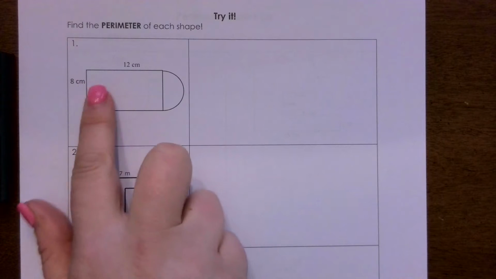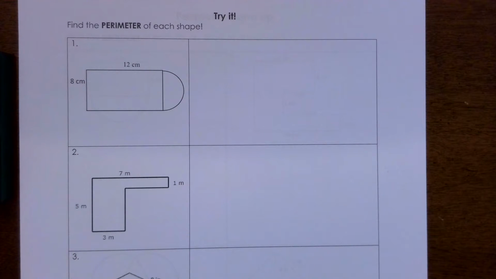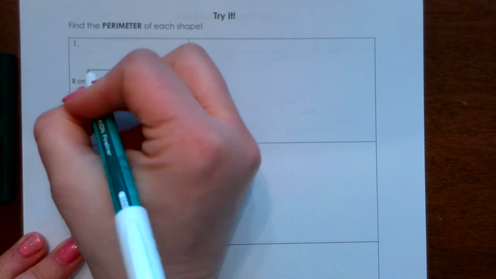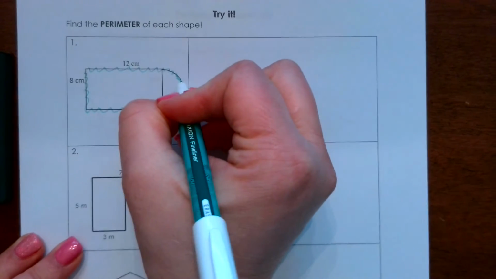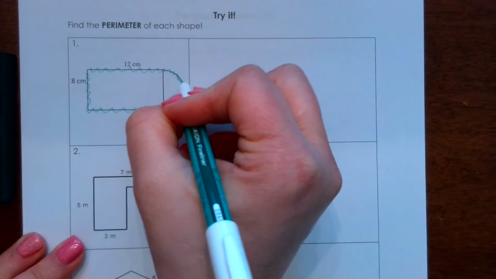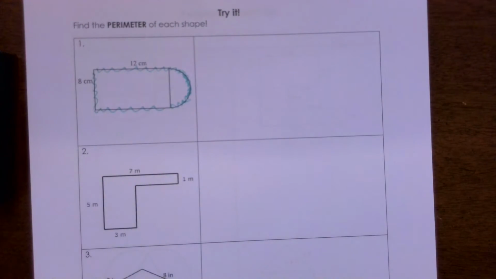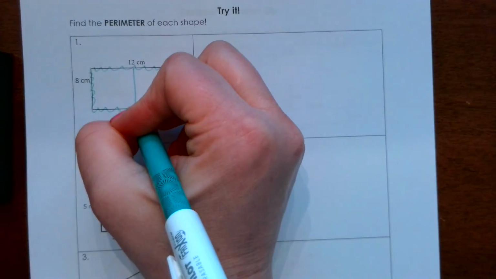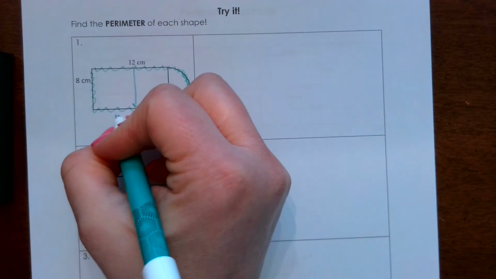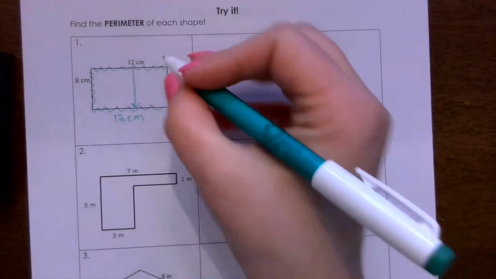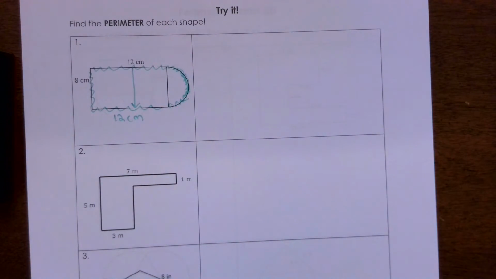So first up, rectangle and a half a circle. So first, let's highlight our perimeter here. And there we go. So I know that I'm looking for this measurement. Now I can use my understanding of a rectangle. This doesn't have a measurement there, but I know it's got to be 12 centimeters. So I know my perimeter is going to be 12 plus 8 plus 12. But what is this piece going to be? Well, it's half a circle.